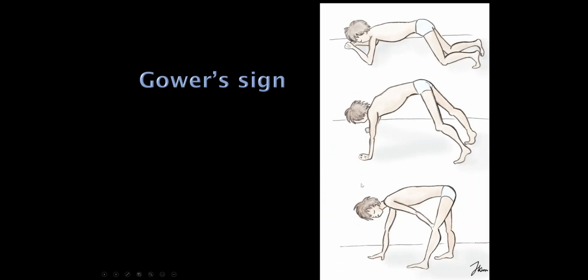And a very unique feature, not specific for this condition, but classic for Duchenne's muscular dystrophy, is the severe proximal muscle weakness. Here, if you ask these children to rise from the floor, their distal muscles, especially plantar flexion, are quite strong.